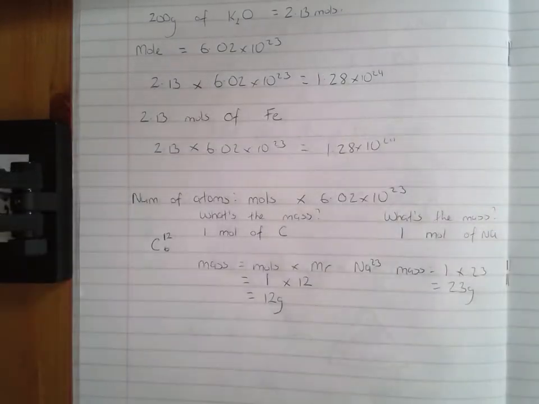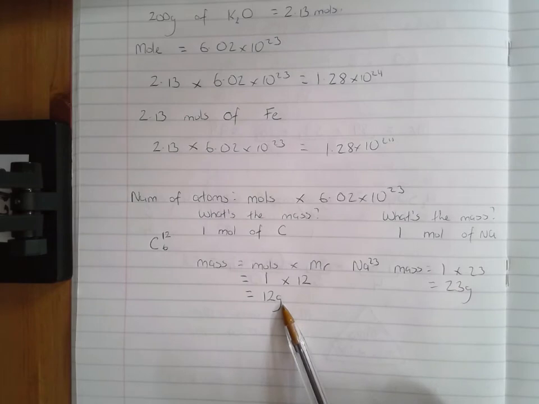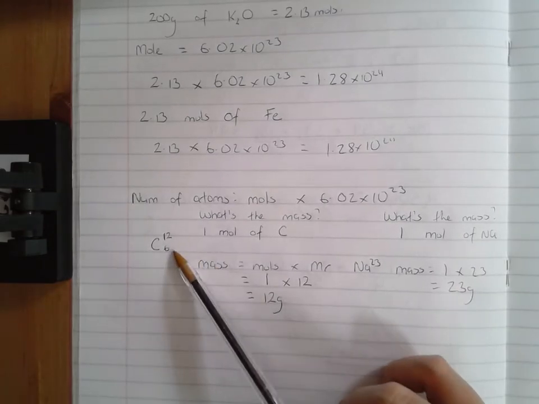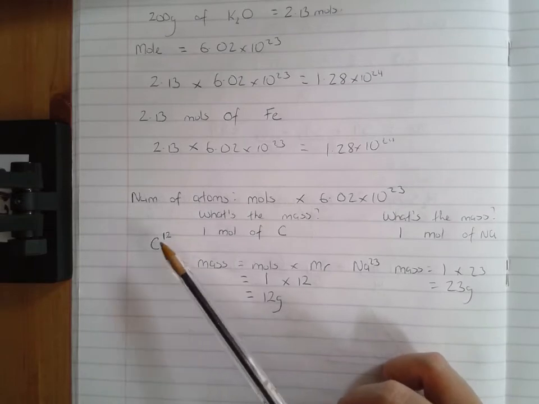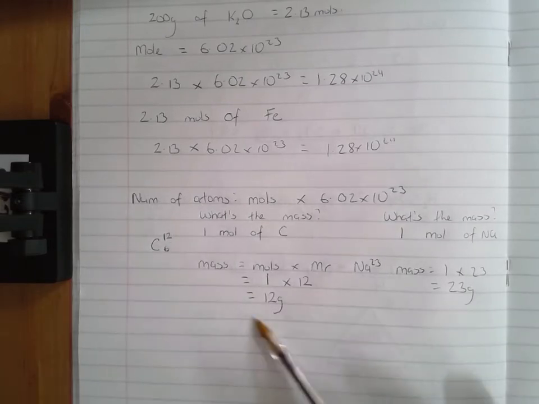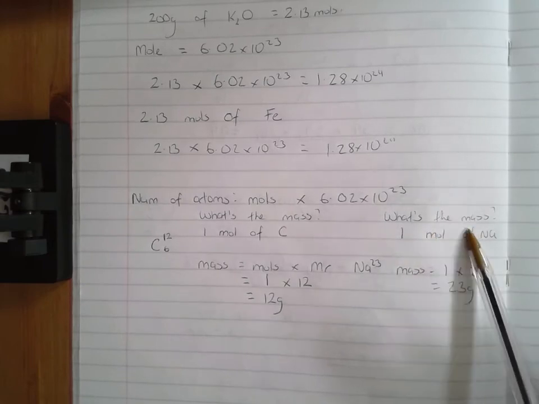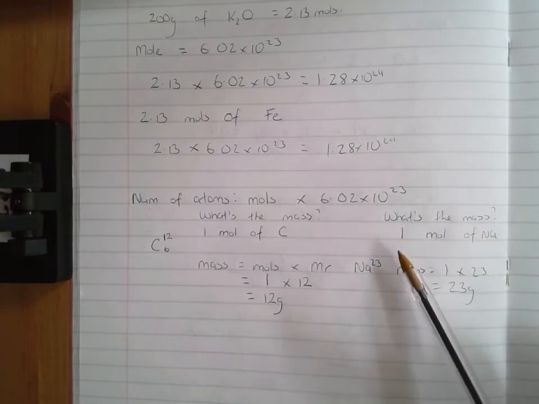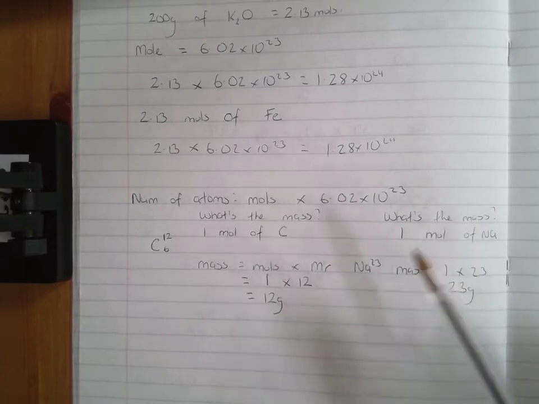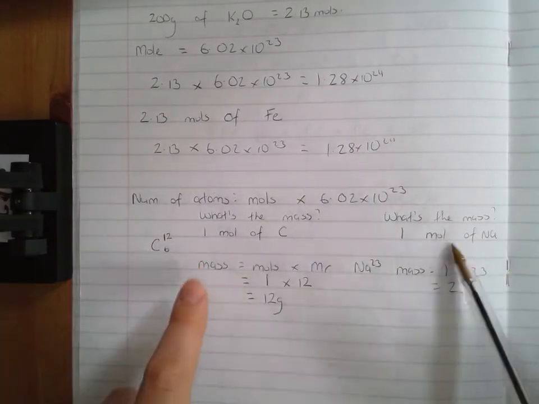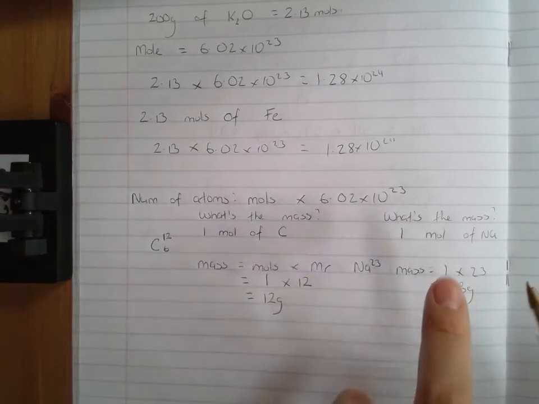So remember, a mole is just a number. What I'm telling you is that if you had 6.02 by 10 to the 23 atoms of carbon, they would have a mass of 12 grams. If you had that same number of atoms of sodium, so 6.02 by 10 to the 23 atoms of sodium, sodium is heavier than carbon. So if you have the same number of atoms, the mass is going to be greater.